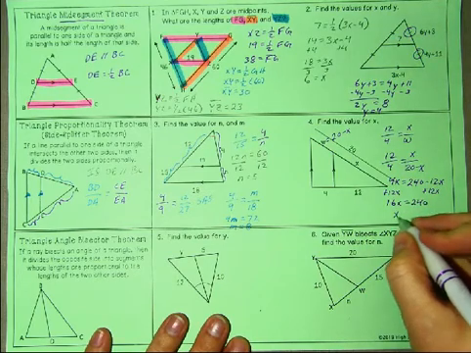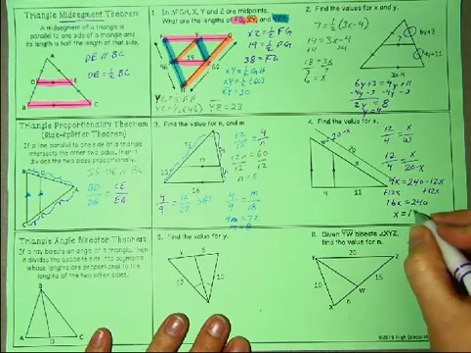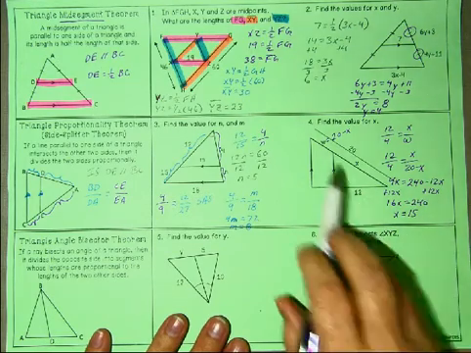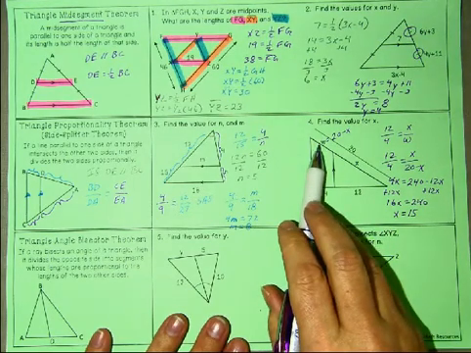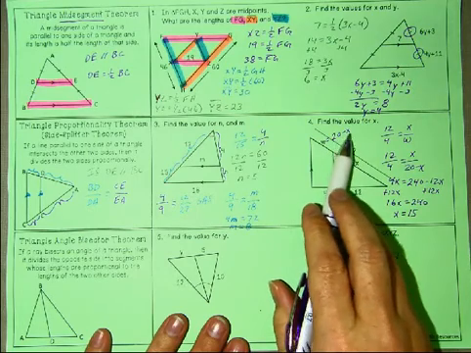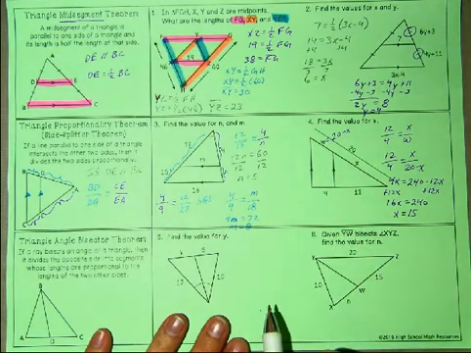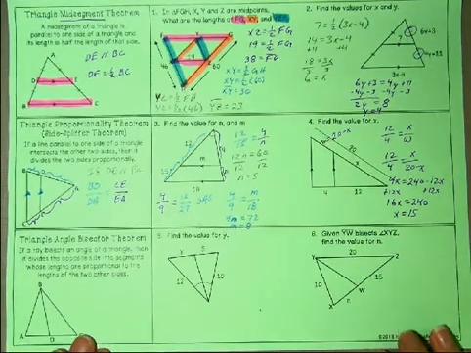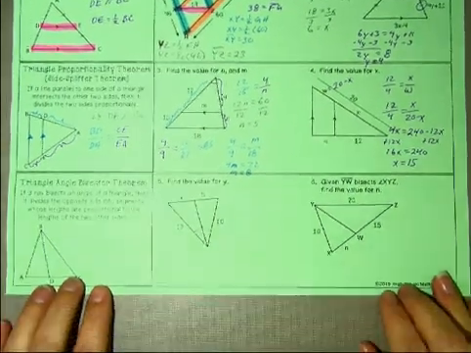Dividing by 16, we end up with x equals 15. If you wanted to solve for w, we would then plug that back in. 20 minus 15, w equals 5.